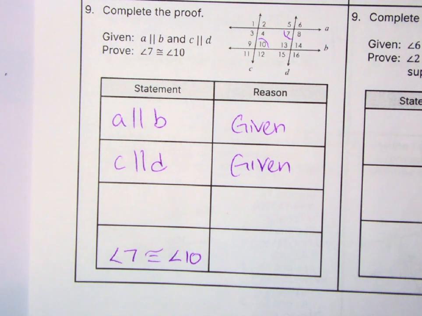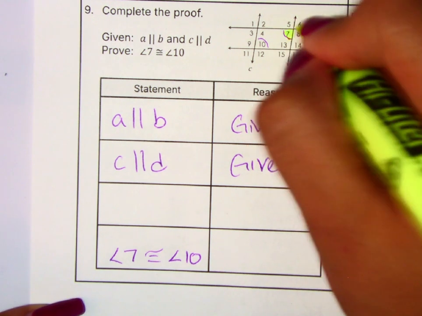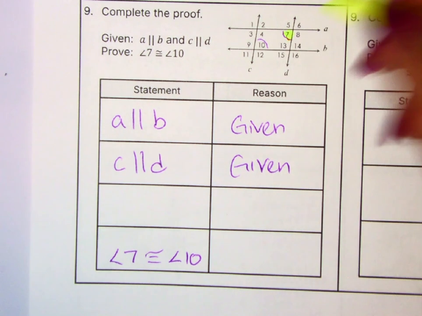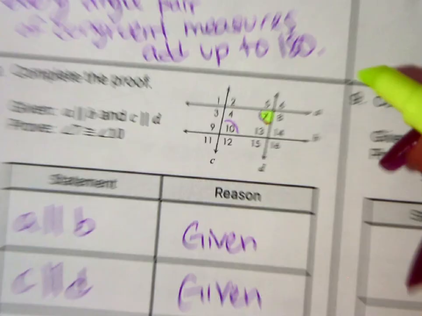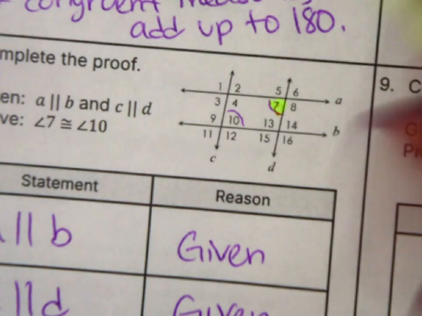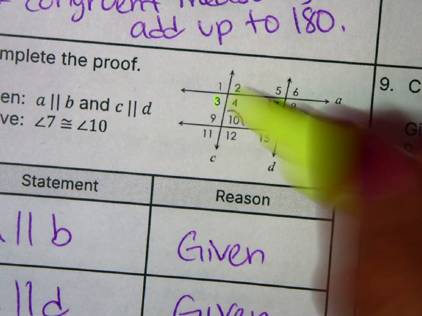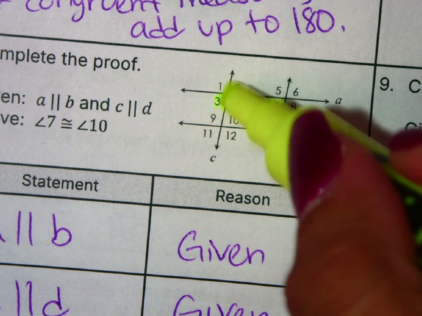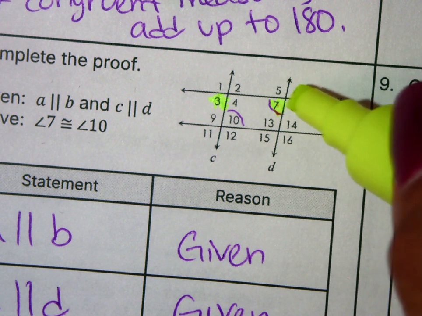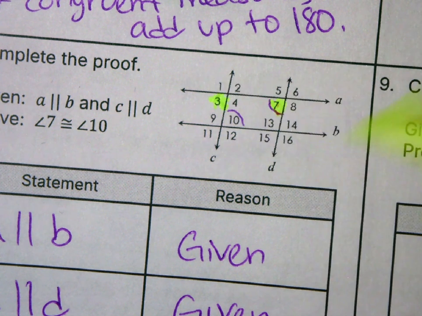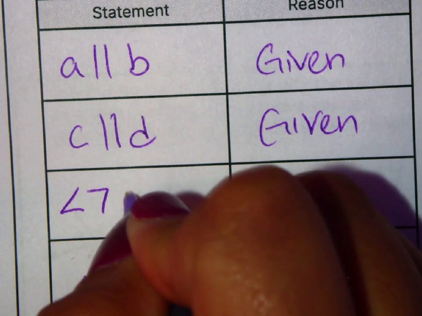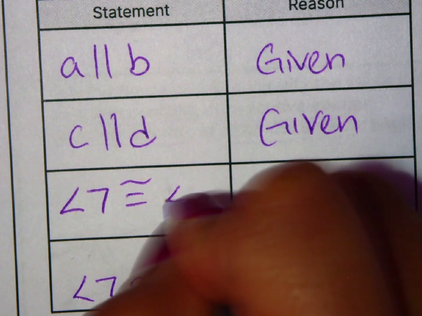So here we're going to have to think about how we can use this angle and another angle on this part. Let me just zoom in. So our relationship of angle 7 with another angle either on this side or this side. So like right here, we can say angle 7 and angle 3 are congruent. So we can say angle 7 is congruent to angle 3.